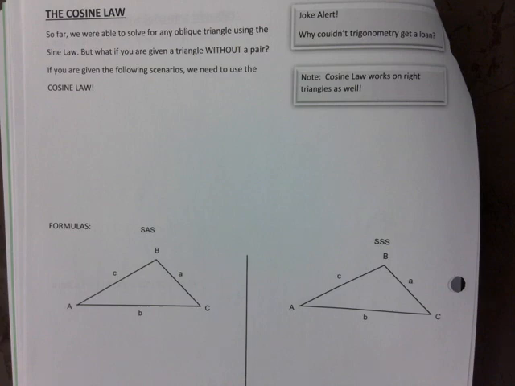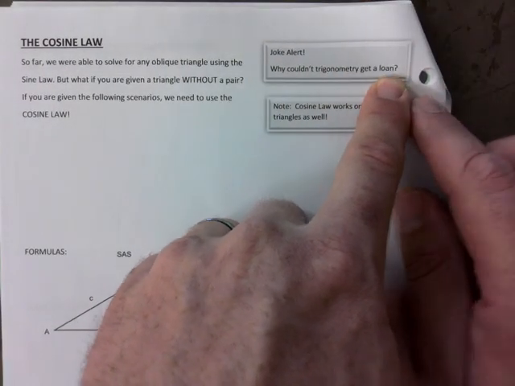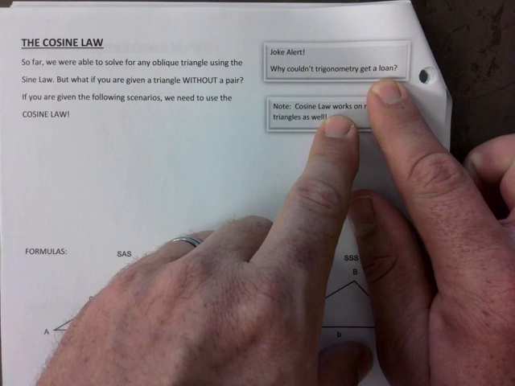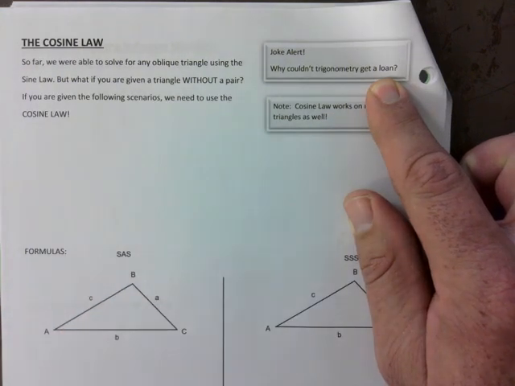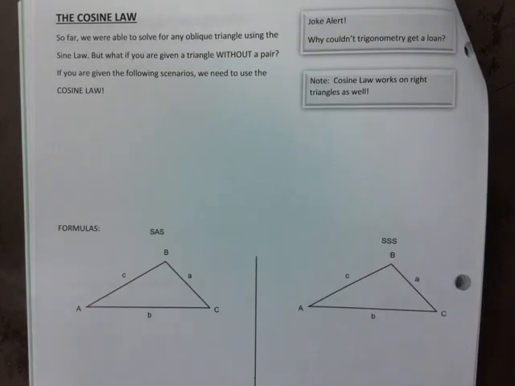Page 15. Yeah, joke alert. Why couldn't trigonometry get a loan? Because trigonometry didn't have anybody to cosine. Cosine, so you need a cosigner if you don't make enough money.